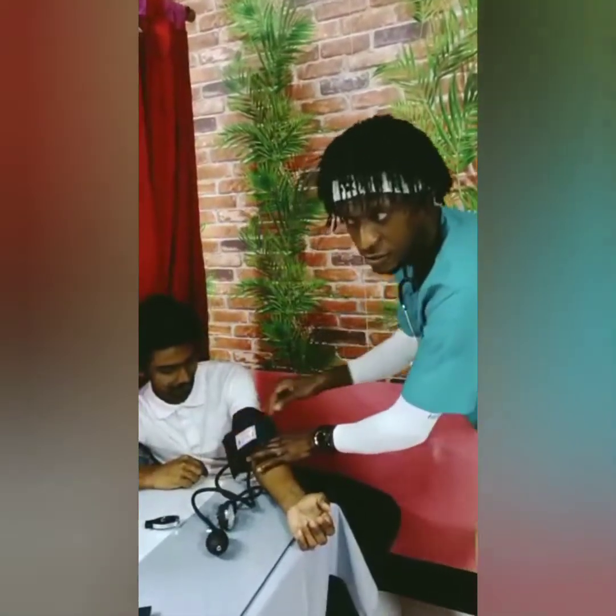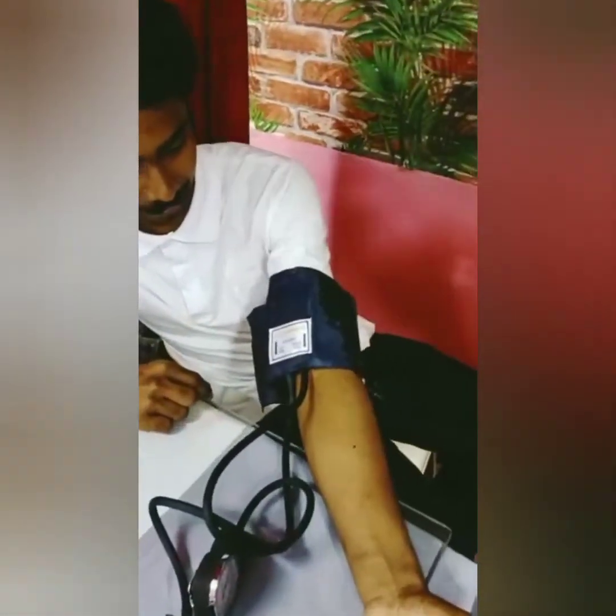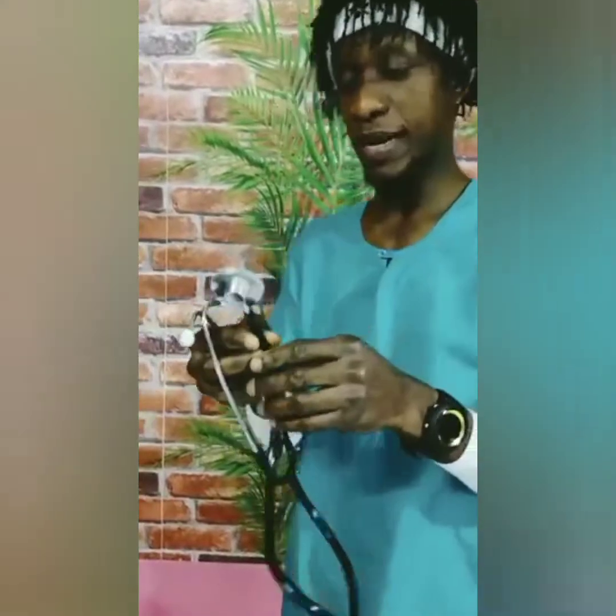First check the artery. And this is my stethoscope. With the stethoscope, you can use the diaphragm to listen, or you can use the bell to listen, but I prefer to use the diaphragm.